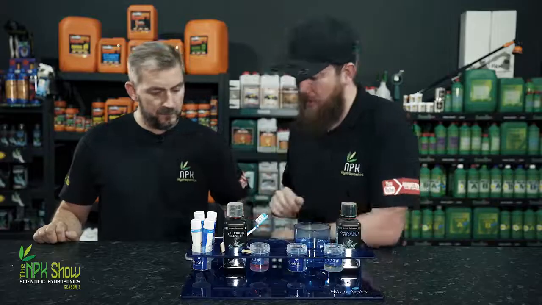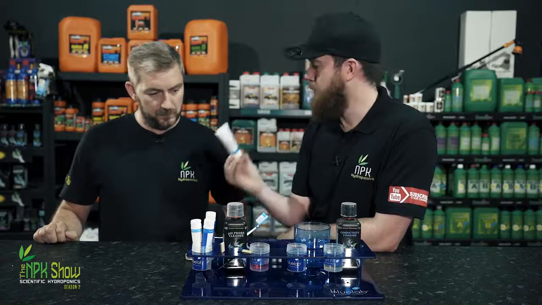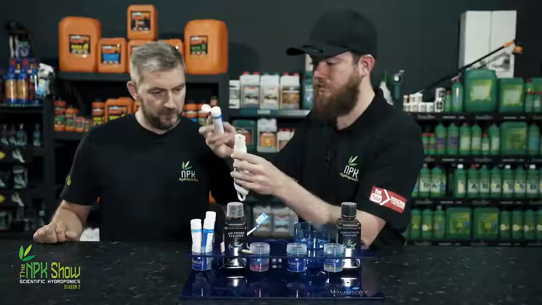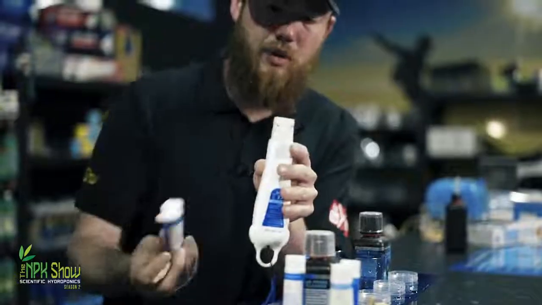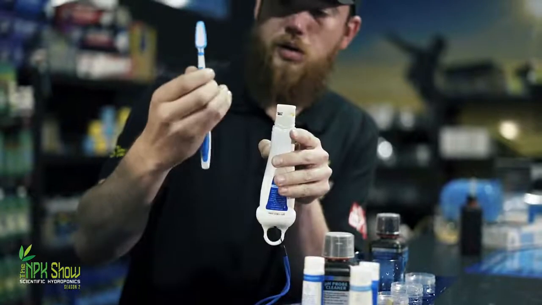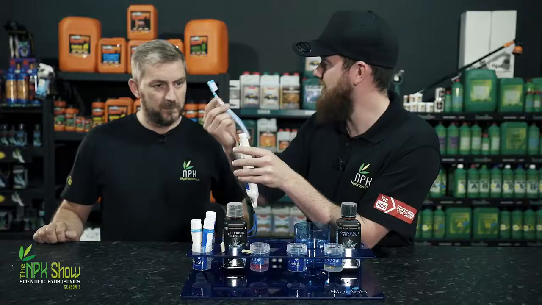Sometimes, to get the most from your pH pen, you've got to clean it. And what the Bluelab offer is pH probe cleaner. So what you do, click it open, squirt a tiny amount onto the actual probe, get your Colgate brush. So this is Aqua Fresh.